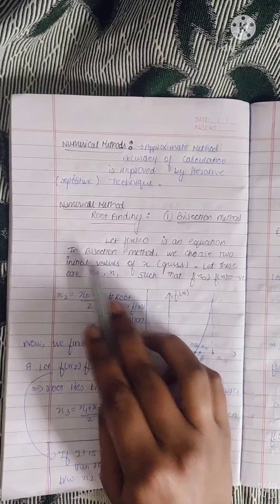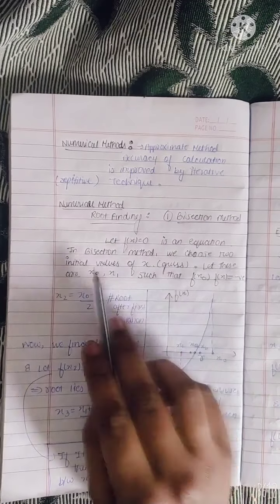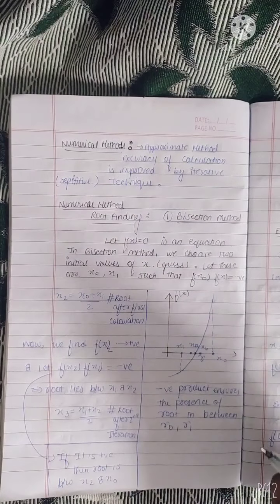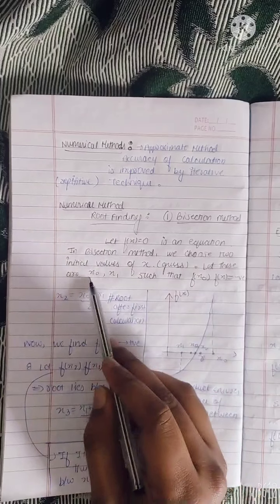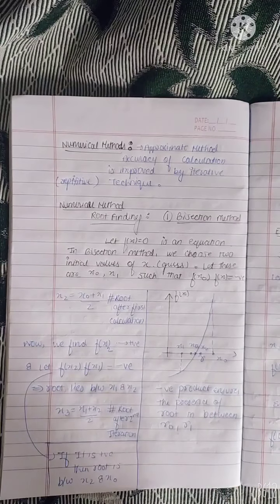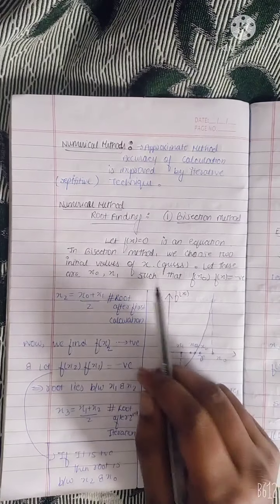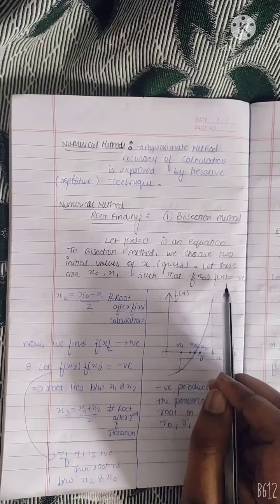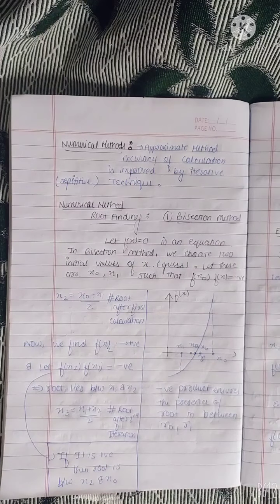In the bisection method we choose two initial values of x, which we guess. Let these be x0 and x1. They are two random values of x which we are guessing, such that f(x0) into f(x1) is negative. The product of f(x1) and f(x0) should be negative.